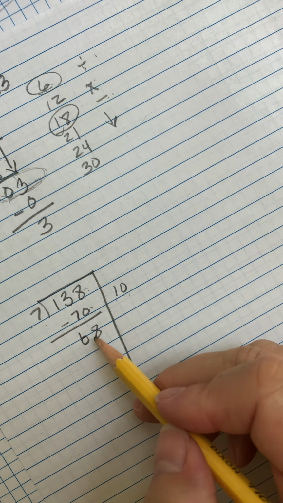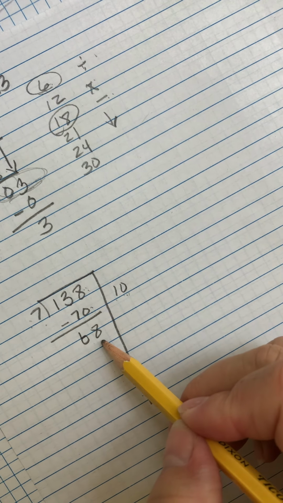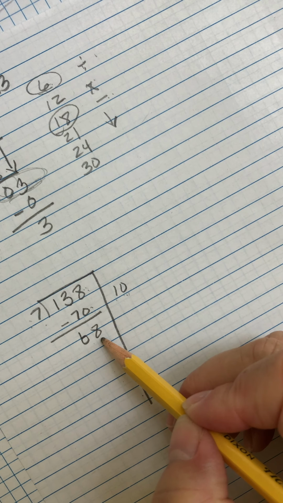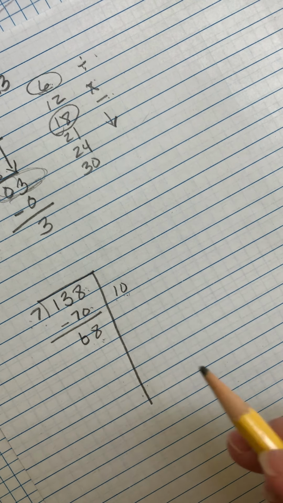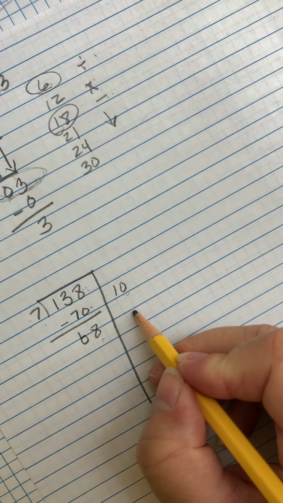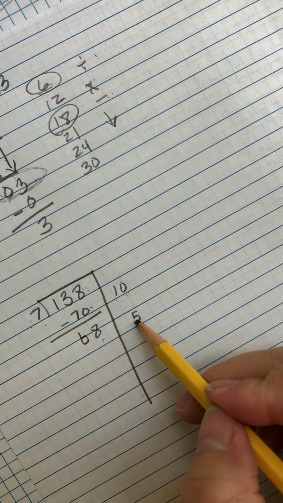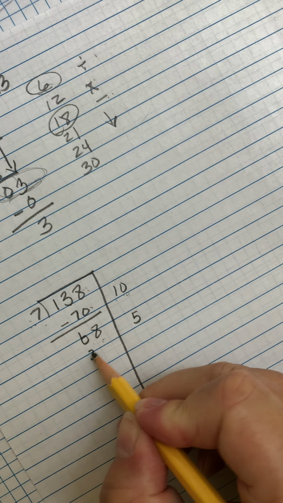Yep. All right, now I can't pull out another 10, so what could I put out? Should I try a 9? Let's try a 5, because I think 5 is also an easy number. So 5 times 7 is 35.